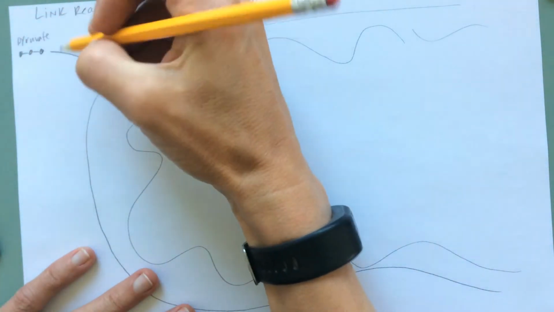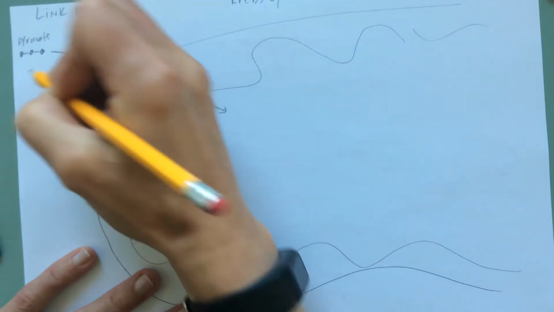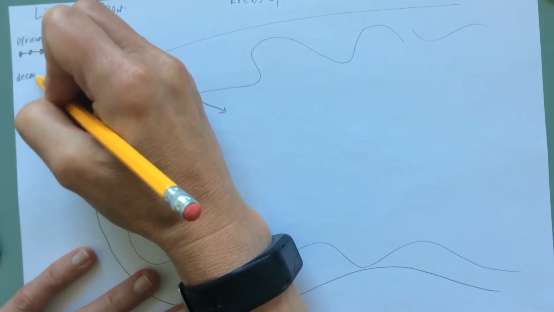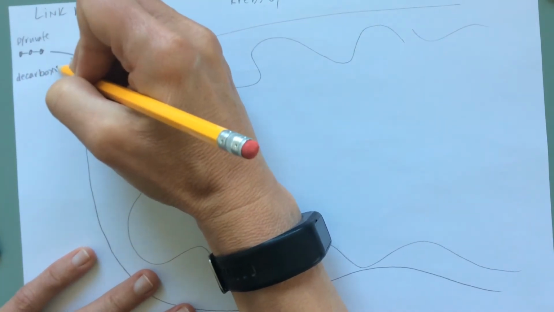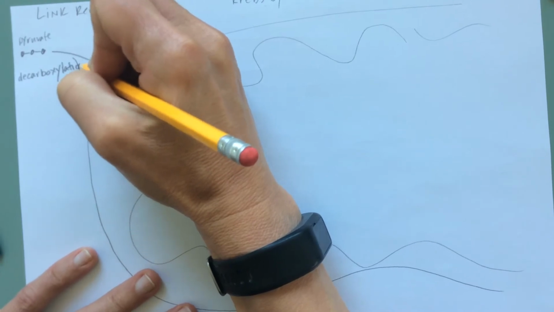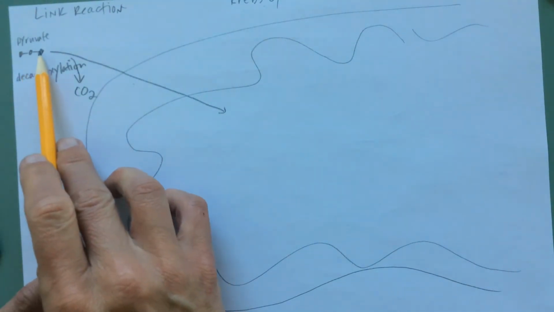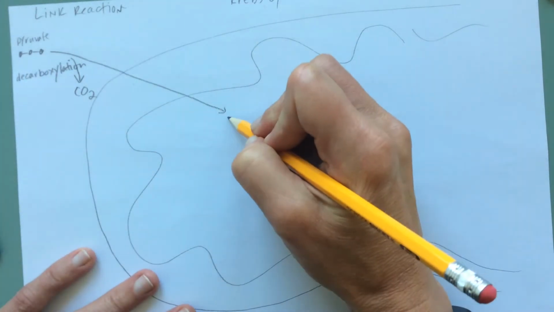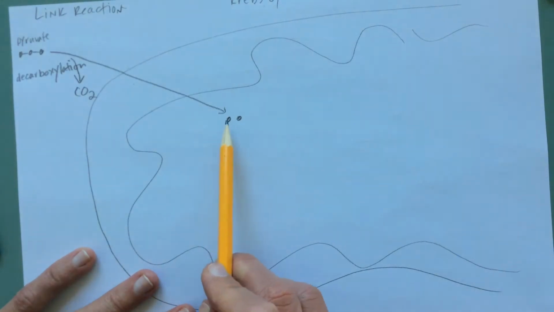So that pyruvate is going to be decarboxylated. Okay, so it's going to decarboxylate. So that means if we've lost a carbon, the final product that goes into the mitochondria is only going to have 2 carbons.